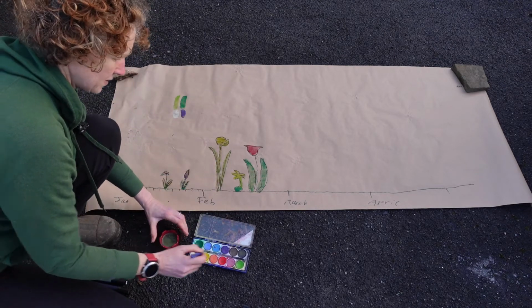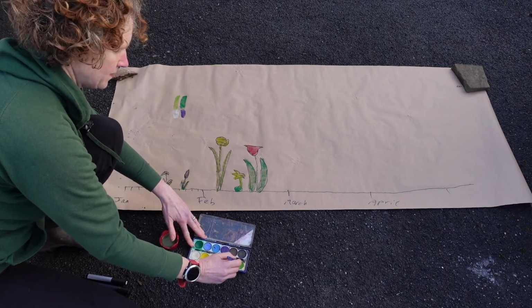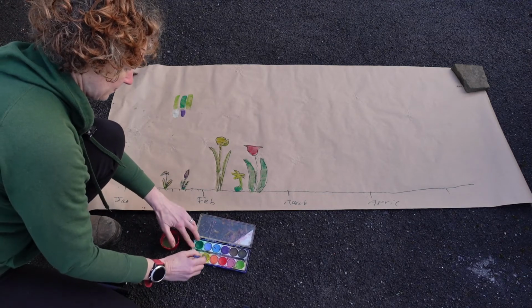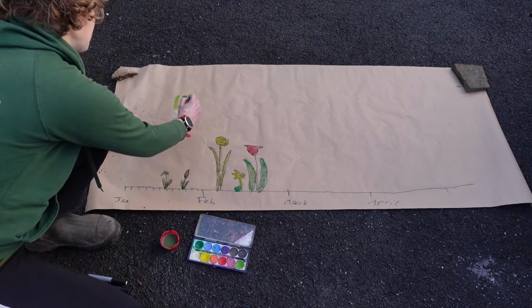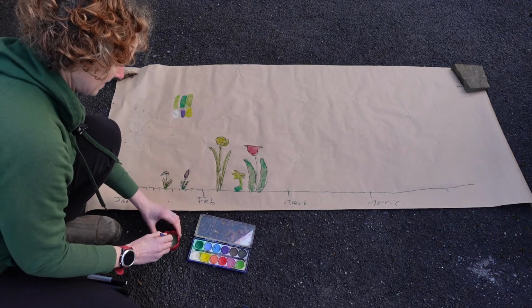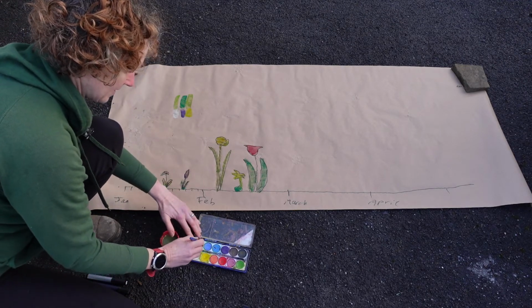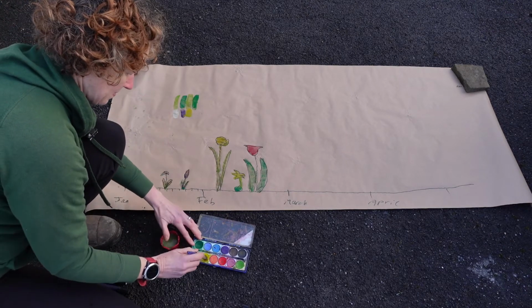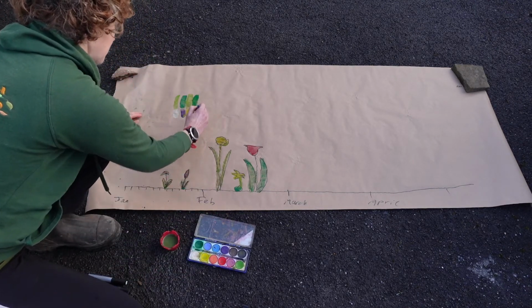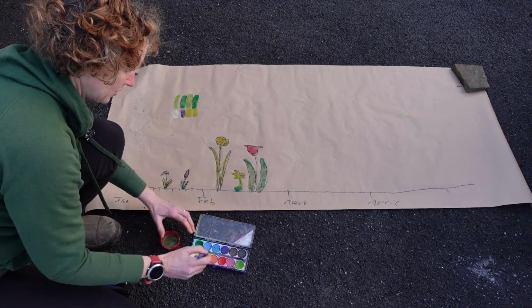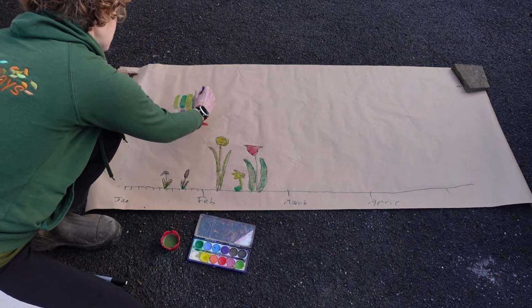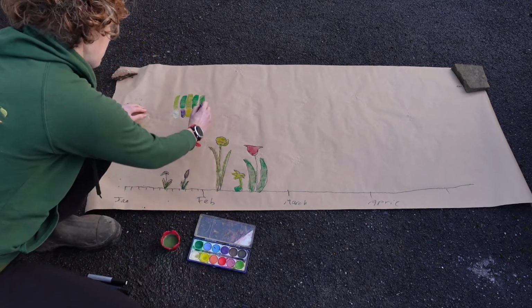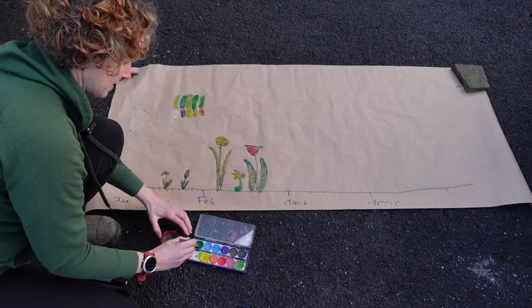Onto our daffodils, lighter stems again, bright yellow flowers, onto our lesser celandine, dark green leaves, bright yellow flowers, and onto our tulips, dark green again for our leaves, and any number of colours starting with pink.